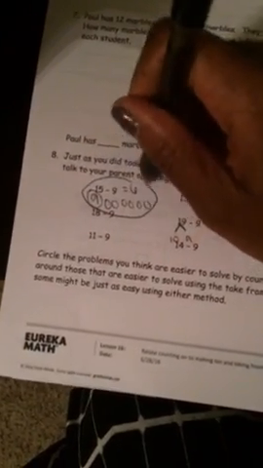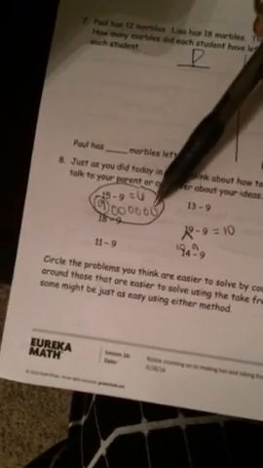So for this problem, I would circle it because it was easier for me, in my opinion, to do the count on. And then over here, I would put a rectangle around this one because I thought it was easier for me to do the take from 10 strategy.